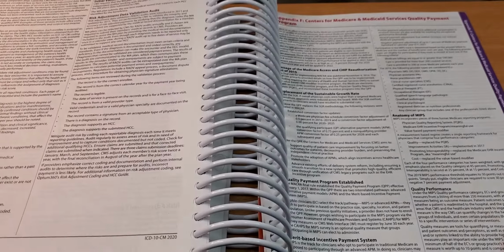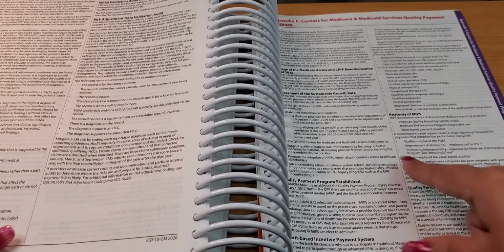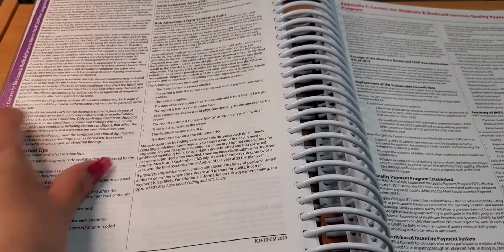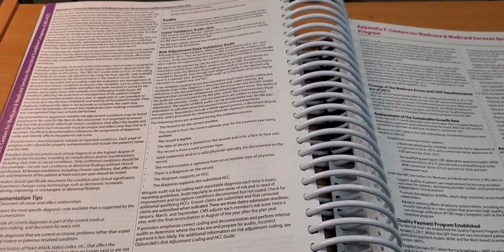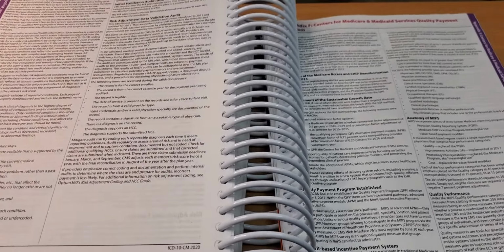Okay. Appendix F is the Centers for Medicare and Medicaid Services Quality Payment Program. So this is also giving you more information, and here it's also following up about the rest of the HCC stuff, like the audits and things like that. So lots of valuable information in these appendixes.